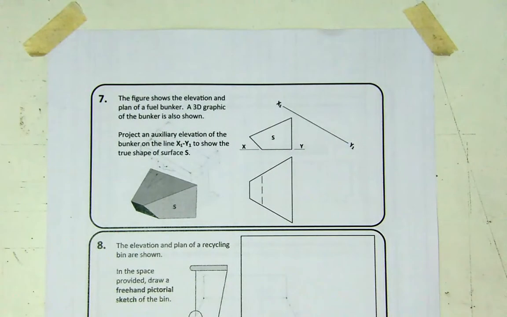Right, so the figure shows an elevation and plan of a fuel bunker. A 3D graphic of the bunker is also shown. Project an auxiliary elevation of the bunker on the line x1, y1 to show the true shape of surface S.